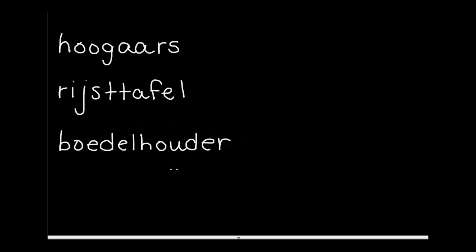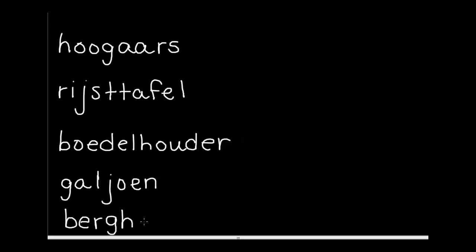All right, word number 4 was galjoen, and it's a type of fish used for food and sport. Word number 5 was berghaan. We looked at it as one of our example words, and berghaan is basically a South African eagle.